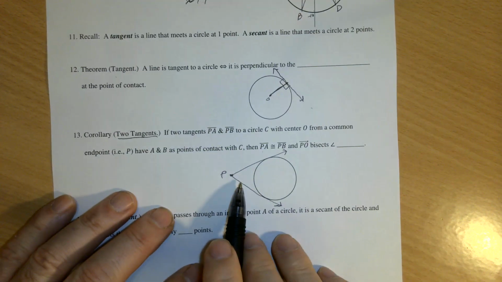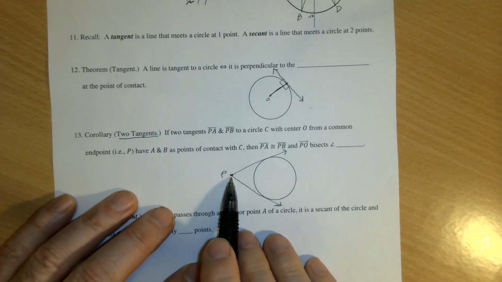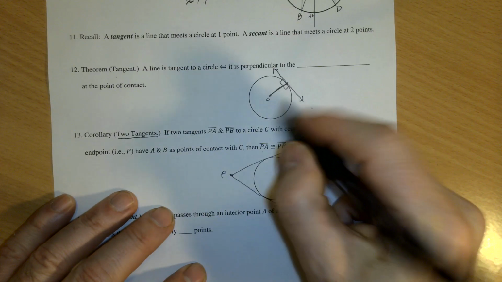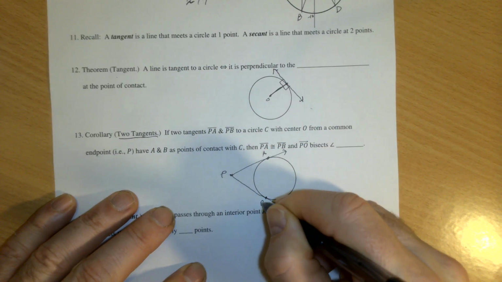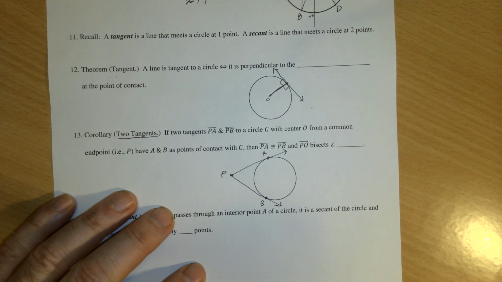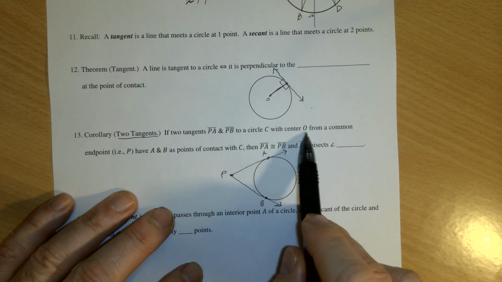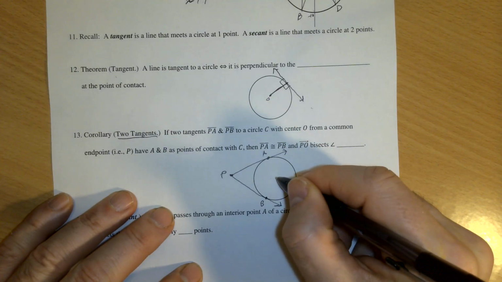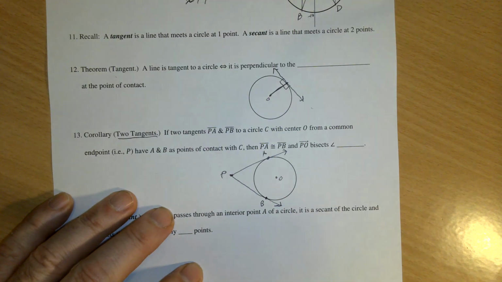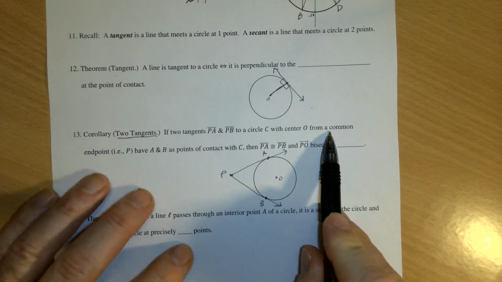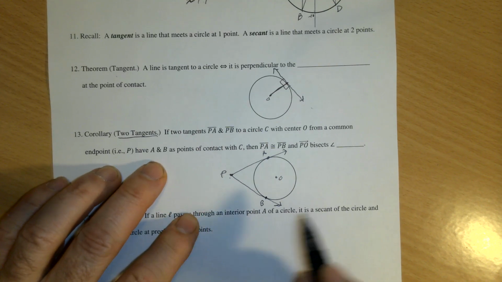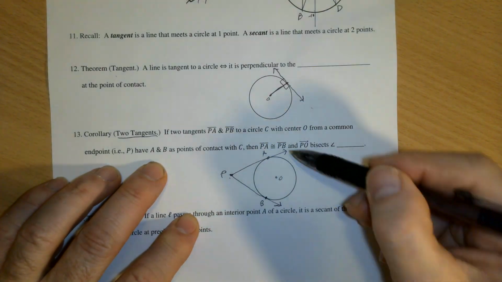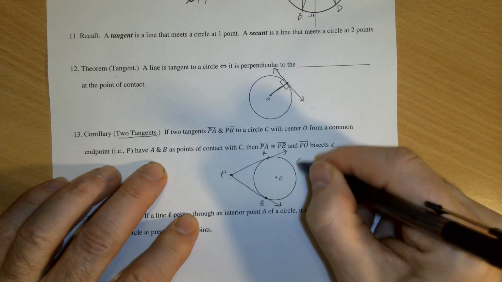Okay, so you have two tangents to the circle that go through this point P. We'll call this one going through A. We'll call this one going through the point at B. All right, so two tangents to a circle with center O. So put the center somewhere there. From a common endpoint, that's the P, have A and B as points of contact with the circle C.